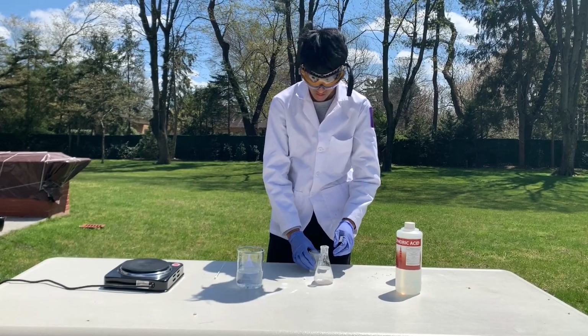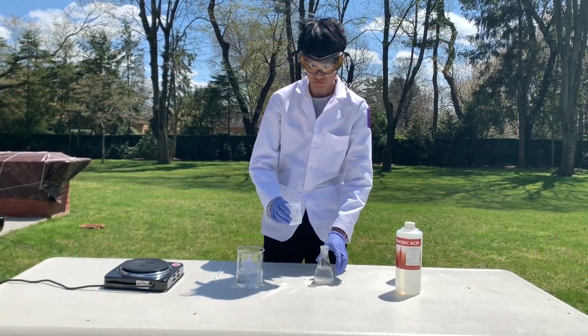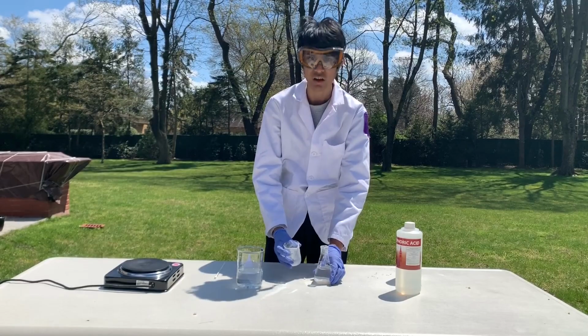Okay. And now I'm going to add 20 milliliters of phosphoric acid to the flask. And this should be done slowly while mixing.